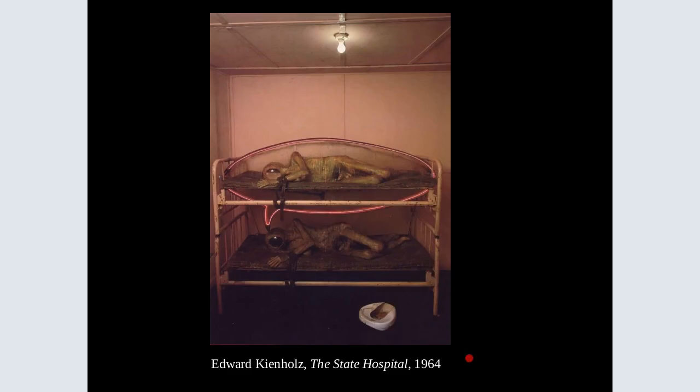So let's take a look at Edward Kienholz's piece, The State Hospital. I want you just to think for a minute, what do you think the artist might be trying to say? Why make a piece of artwork that's so gloomy like this? The main reason is that this piece goes back to 1964, and he's trying to make a statement about what the state hospitals were like in the 60s. They were almost like prisons, really.